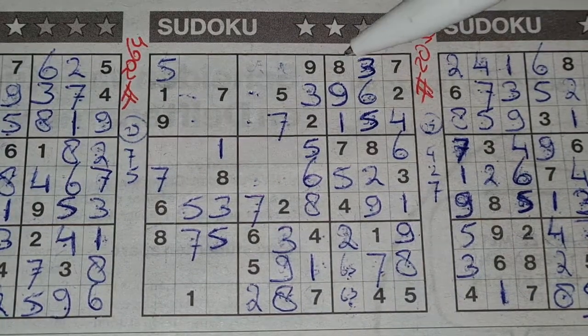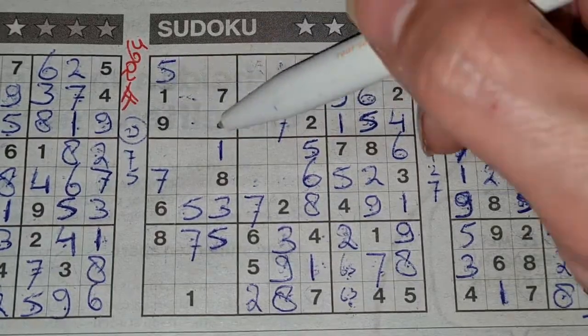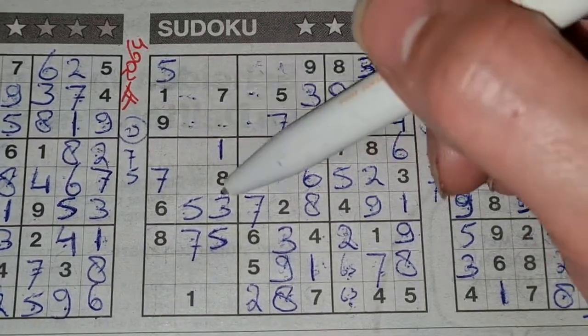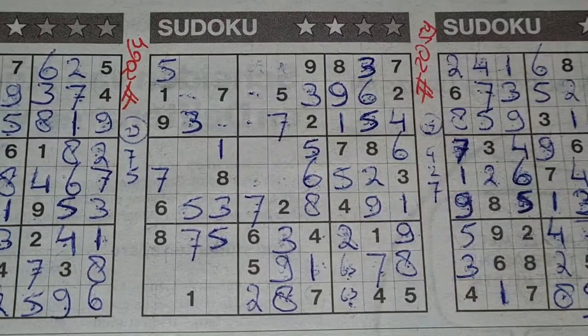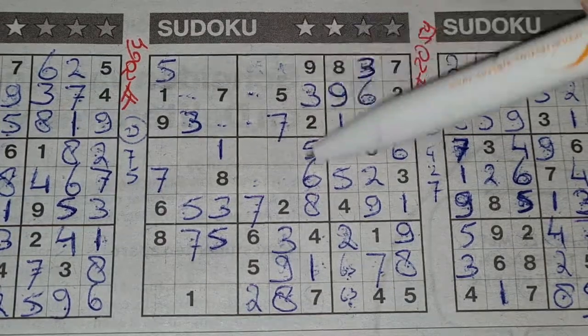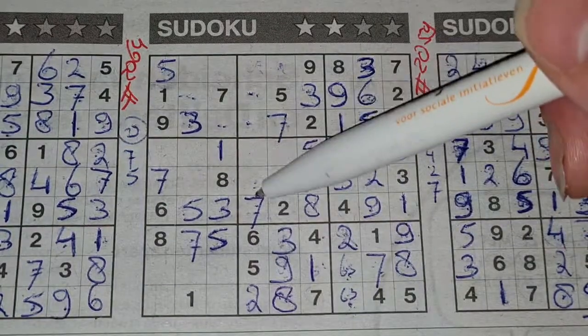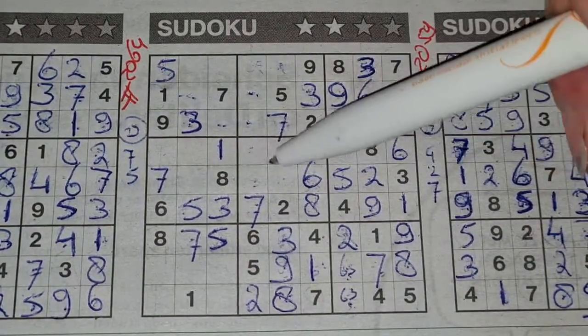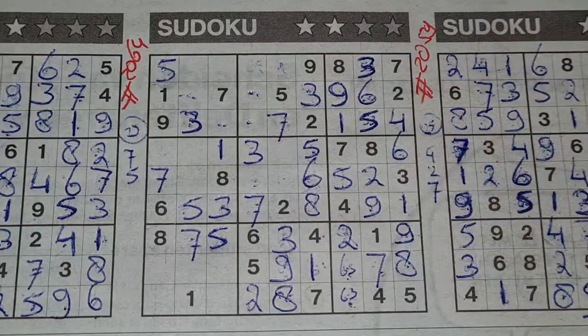Then 3 in this row, 3 in the second row. So the third row, only place for the 3 should be here. Oh, there we see there 3, no 3 there, 3 should be there. 3 in this column, 3 in the middle column and the column next. The only 2 places for the 3 should be here or there. We see there 3, no 3 there, 3 should be there.